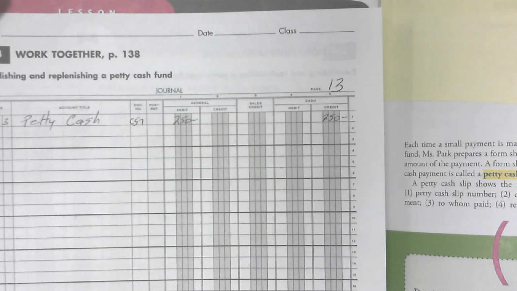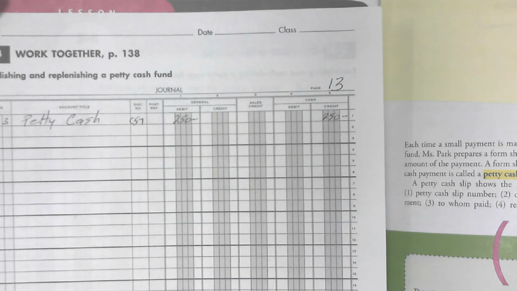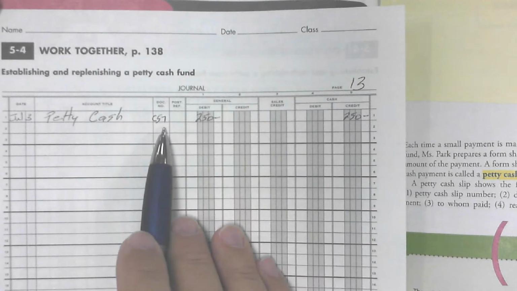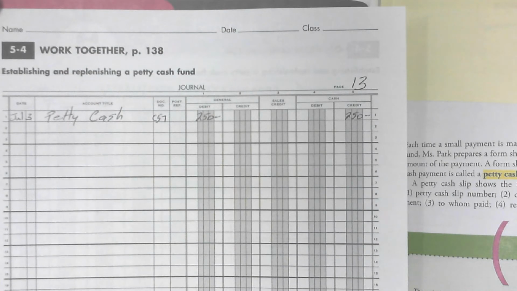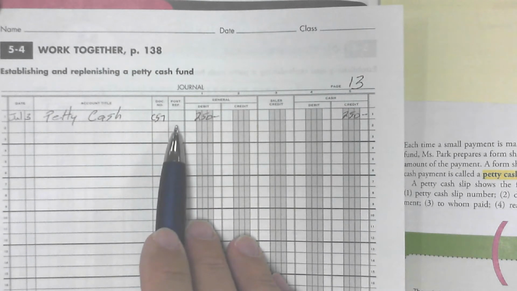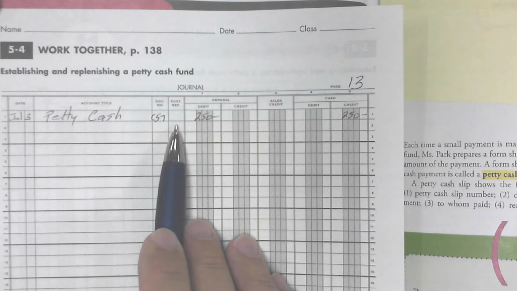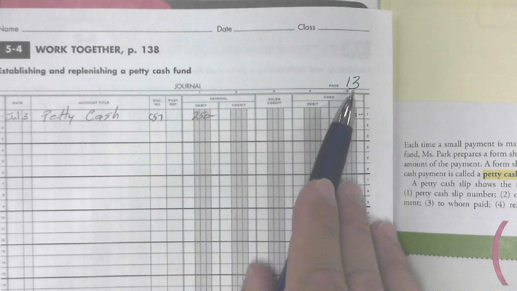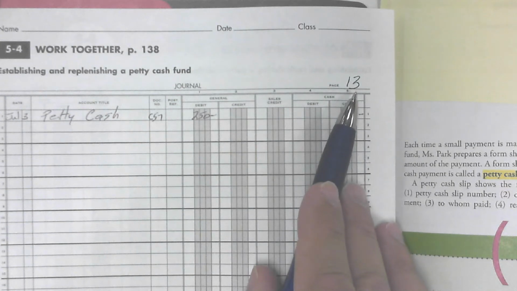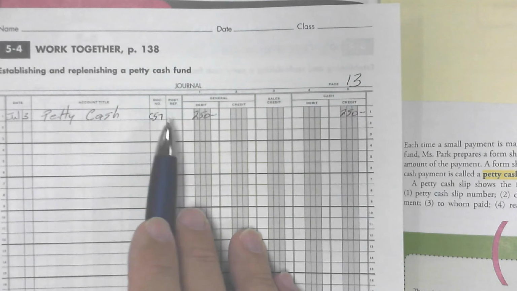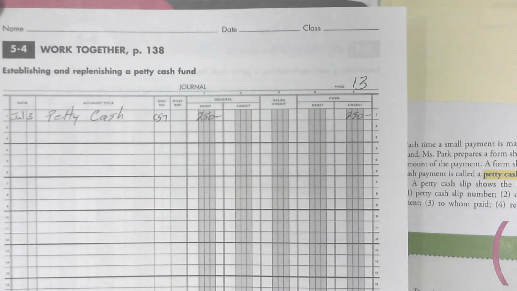What's the thing right after the C? Is that a 57? Yeah, it's 57. Would the post be 13? It's going to be whatever the account number is for petty cash, not the page. The page goes up here, page 13. Now on the ledgers, you would put page 13 in the ledgers. Then whatever the account number is for petty cash goes right here when you put this in the ledger. It wasn't given to us yet? No.